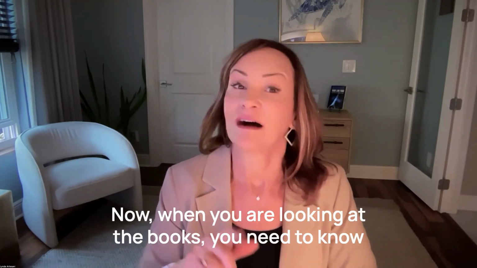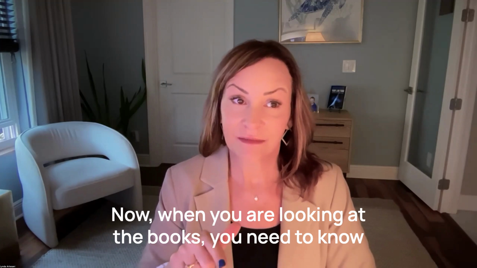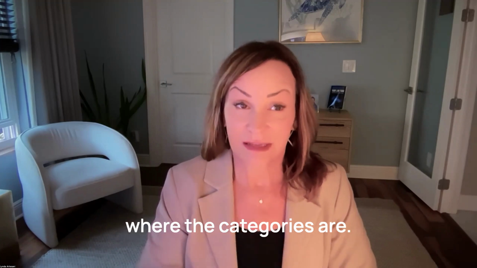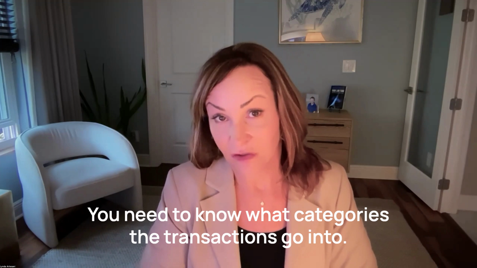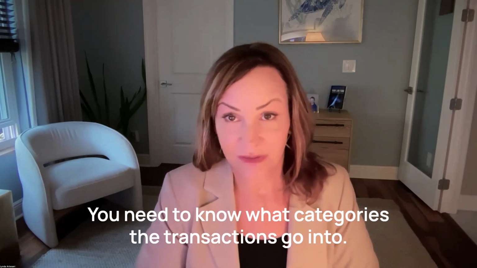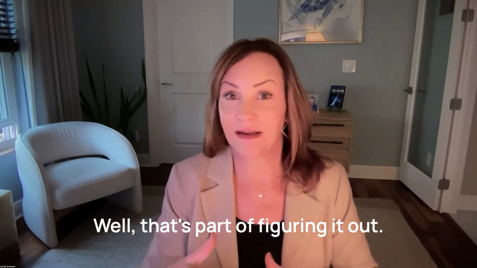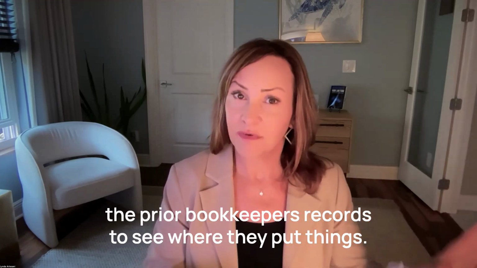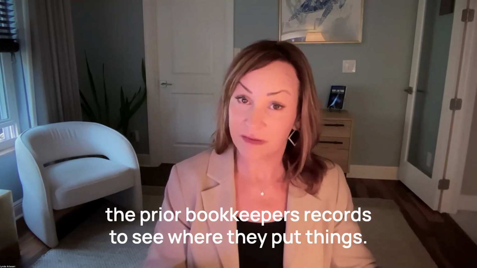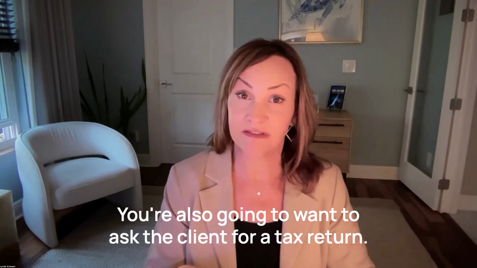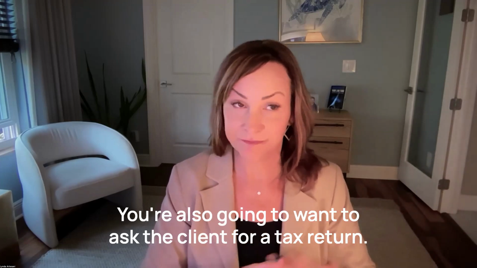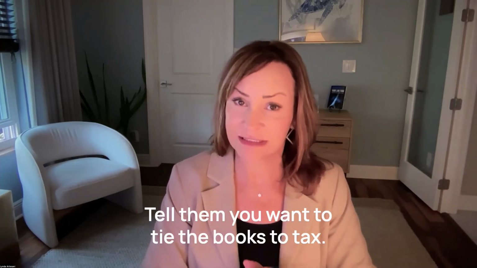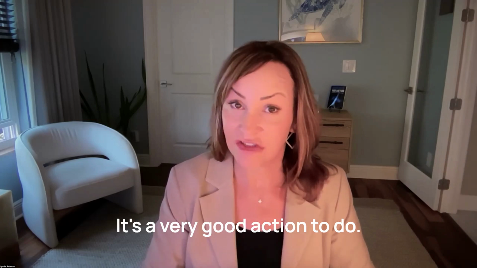Now, when you are looking at the books, you need to know where the categories are. You need to know what categories the transactions go into. Well, that's part of figuring it out. If you're new to bookkeeping, you're going to want to look at the prior bookkeeper's records to see where they put things. You're also going to want to ask the client for a tax return. Tell them you want to tie the books to tax. It's a very good action to do.